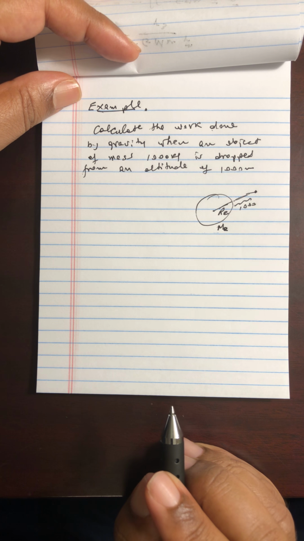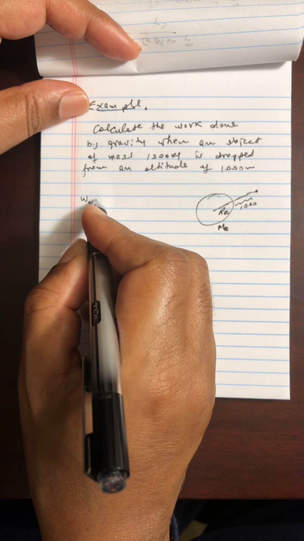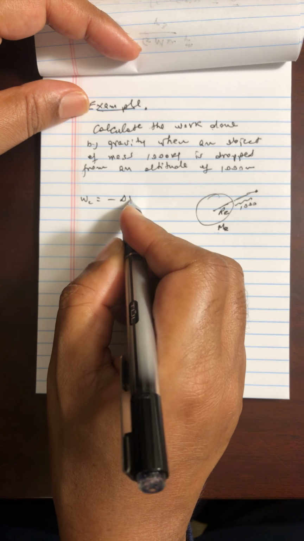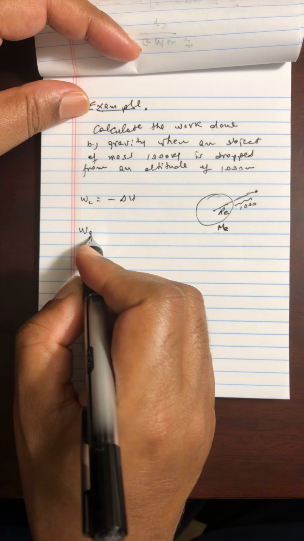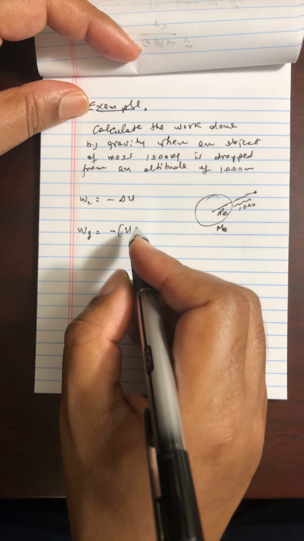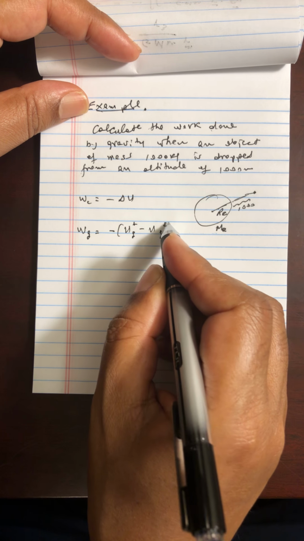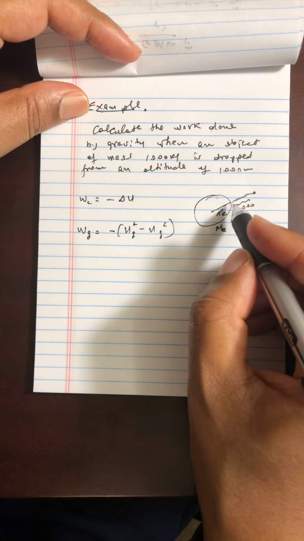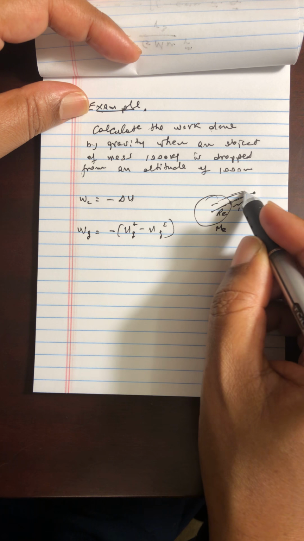Okay, so work done by a conservative force, if you remember, equals the negative of the change in potential energy. So the work done by gravity would be the negative of U_G final minus U_G initial.